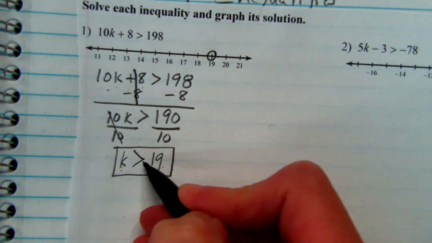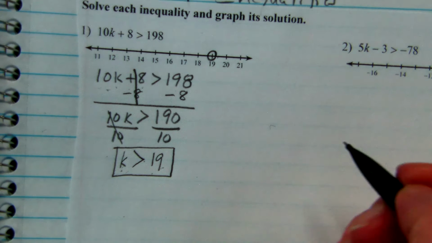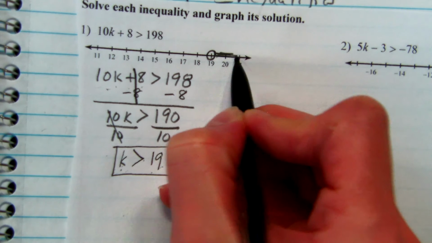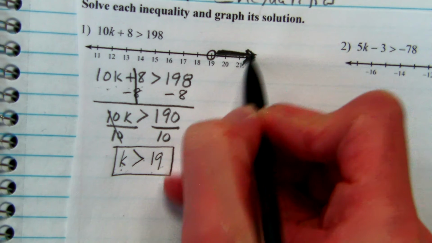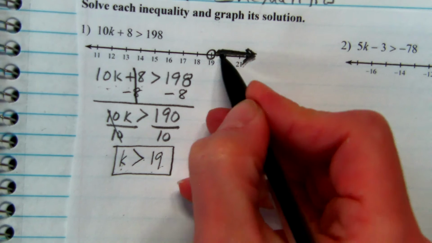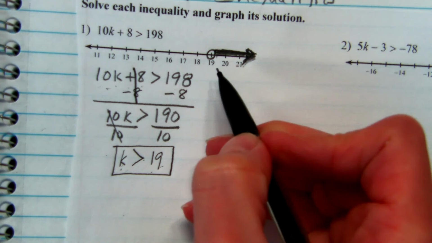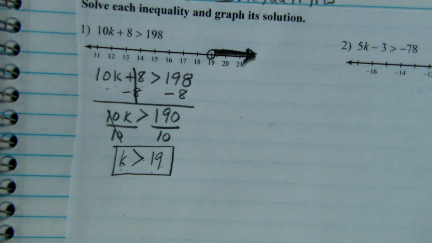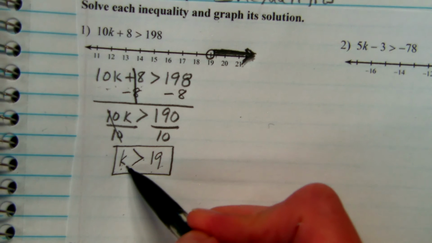And then where are the numbers that are greater than 19? Are they left or right? Go ahead. To the right. To the right. So all of these numbers out here to the right would make this true. Everything bigger than 19, starting with 19.00000001, is just barely bigger than 19. Okay? So everything to the right of 19 is a solution.